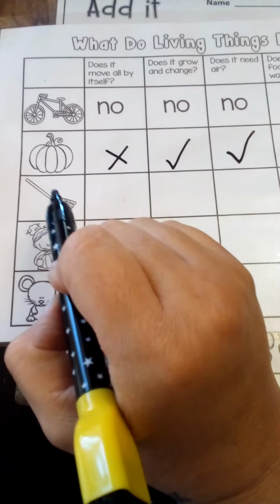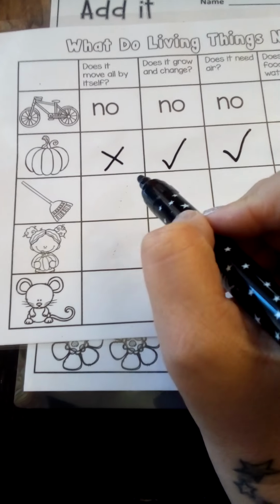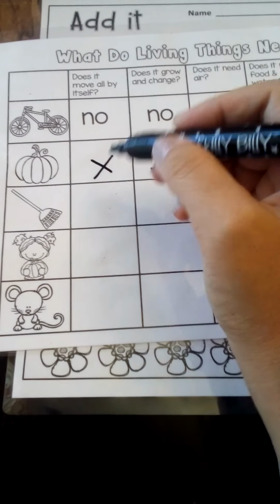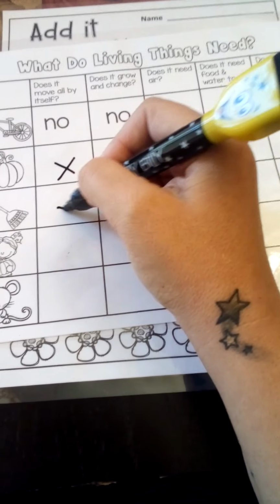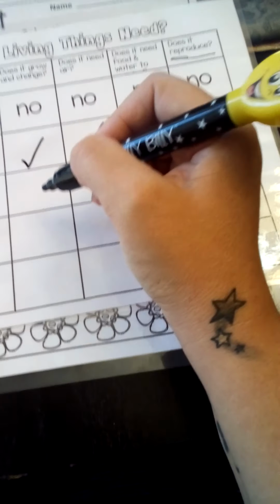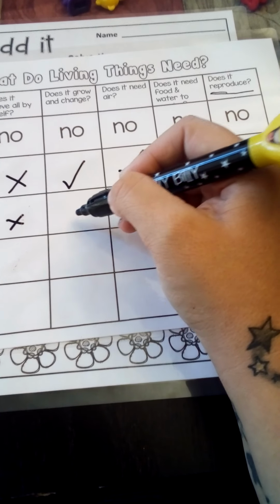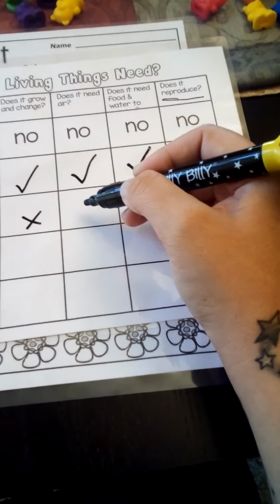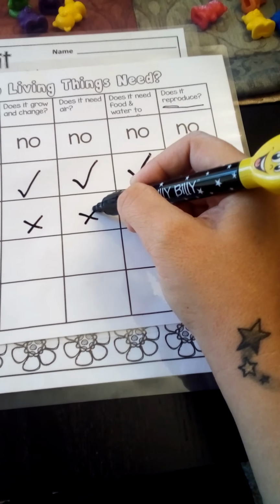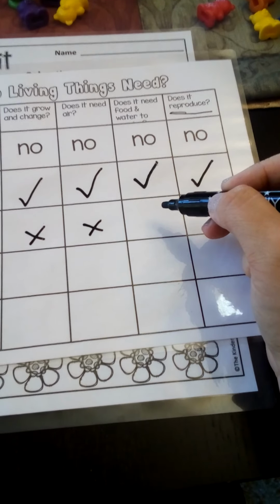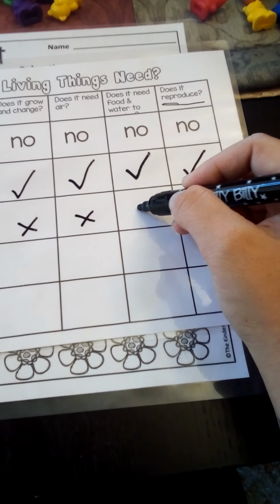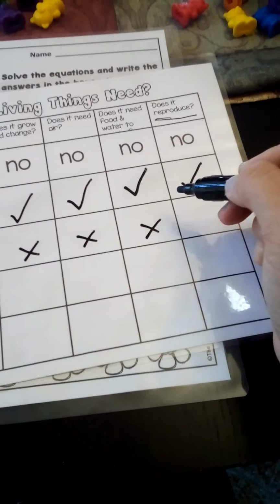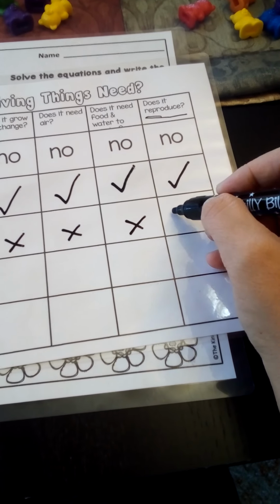Now what about the rake? This is a rake. Does it move by itself? No. Does it grow and change? Nope. Does it need air? No. Does it need food and water? Nope. And does it make more of itself? Nah.